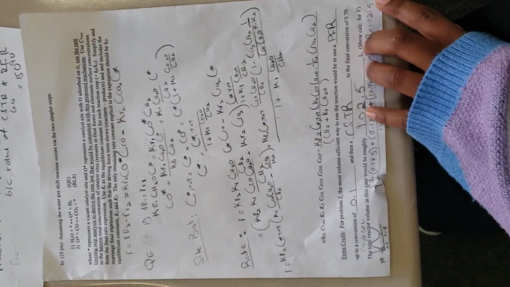That's why a PFR is better until 0.1, then a CSTR up to a conversion of 0.7. The total reactor volume in this case would be 102.5, because now we plug in 0.1 where we had initially plugged in 0.3. In the calculator, that gets us to 102.5 as the new total volume.